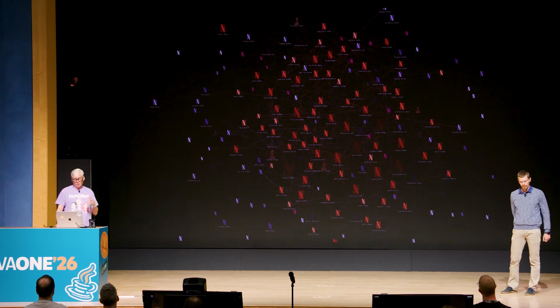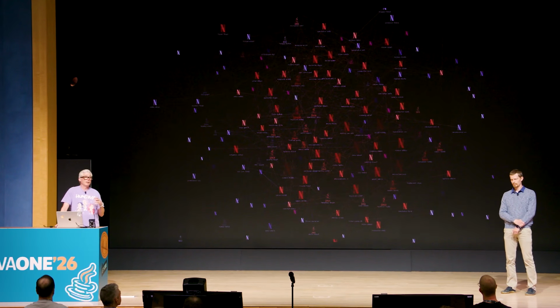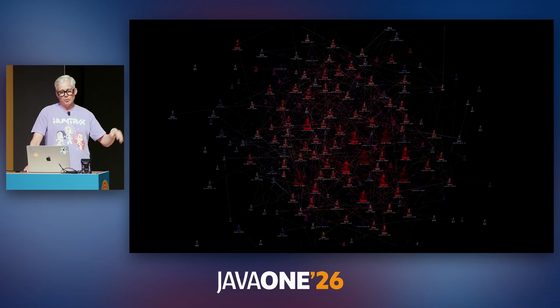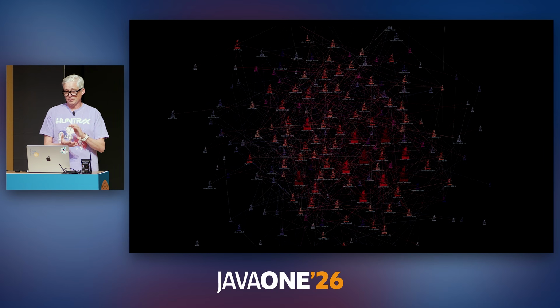And what are all those instances running? What is Netflix actually running on? Well, most of Netflix is actually running on Java. And that's a lot of Java. I should point out that this is not actually Netflix's service graph. This is not what it looks like. It's more of a representation of what it's like. But the main point here is that we are running a lot of Java.